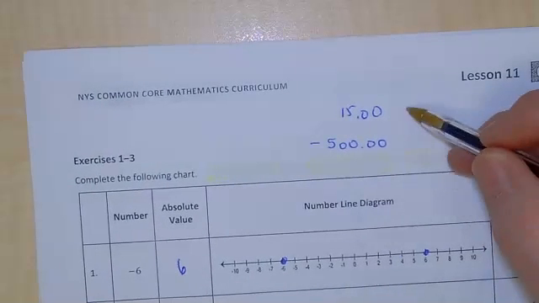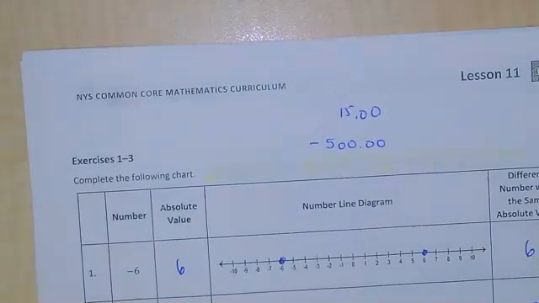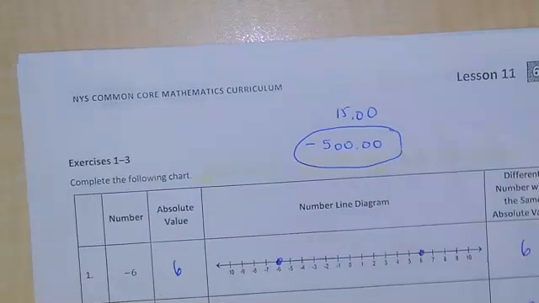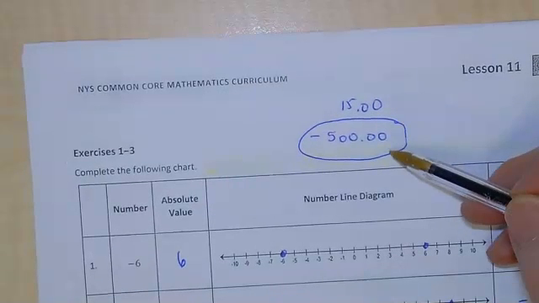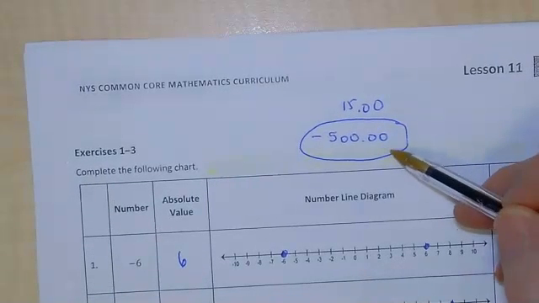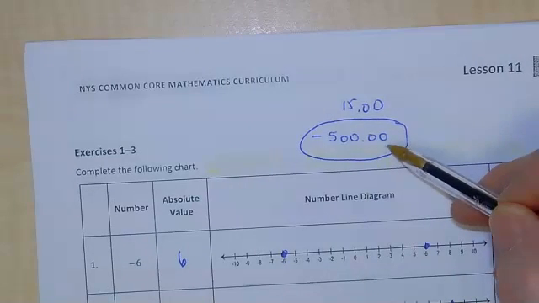Which of those numbers has the greatest impact on my bank account balance? Omari. It is -500. This one has the most impact. Even though 15 is positive and this is negative, this affects my bank account more. Does that make sense? This has the greatest magnitude. That's what we're going to talk about next. Magnitude.